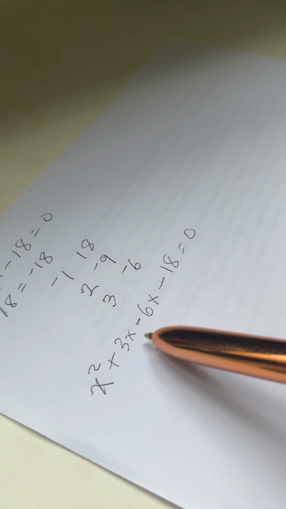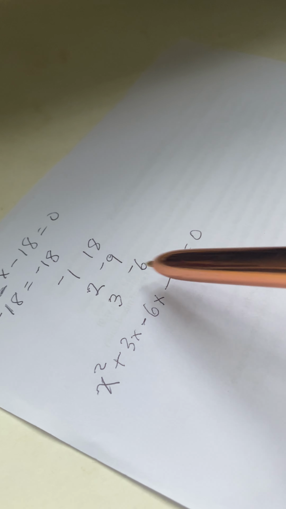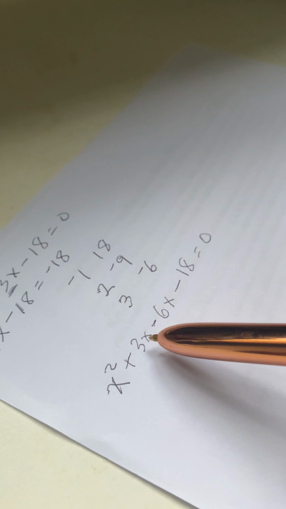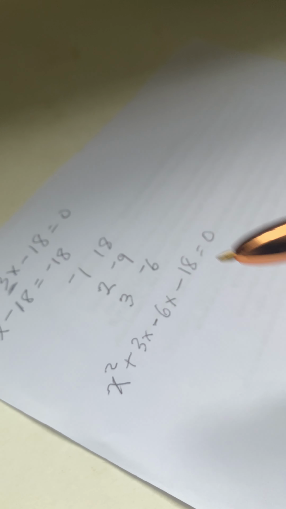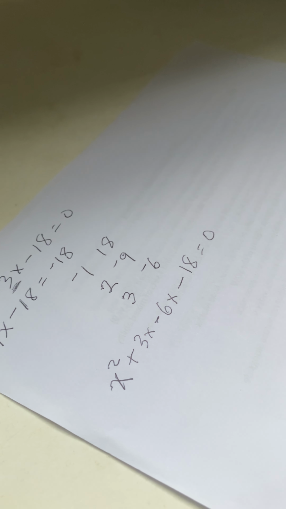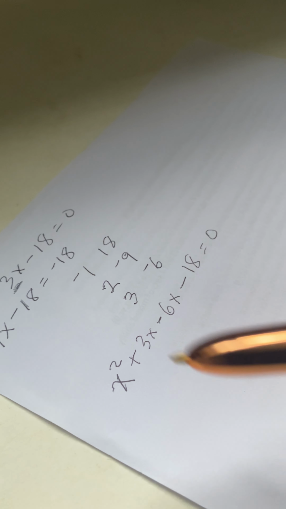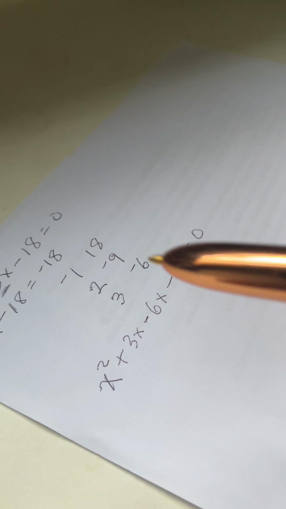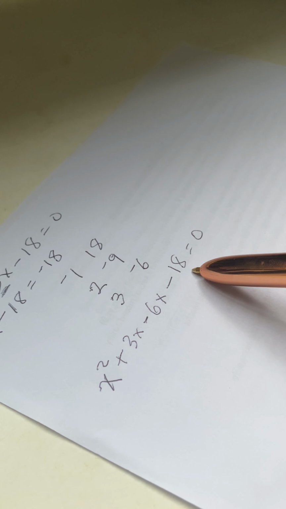So this is basically the same equation, because 3x minus 6x has replaced minus 3x using these factors. These numbers that we found can work. Once we reach this point, we are going to factorize these two terms together and also those together.